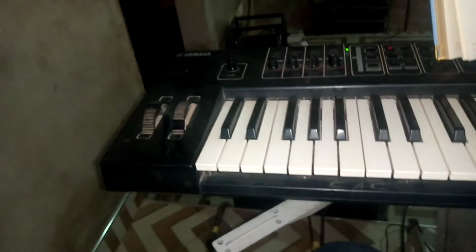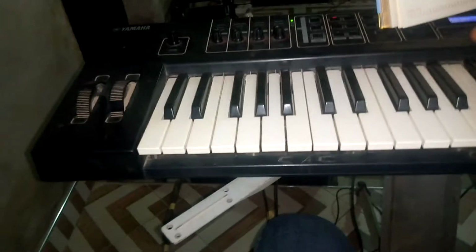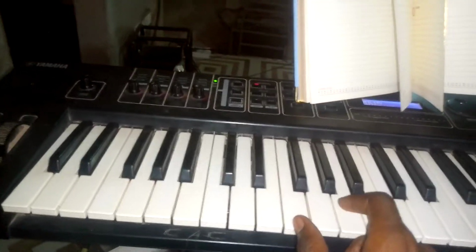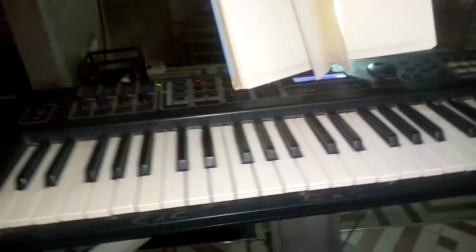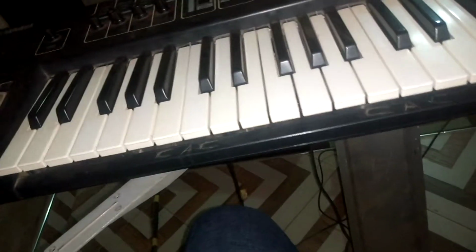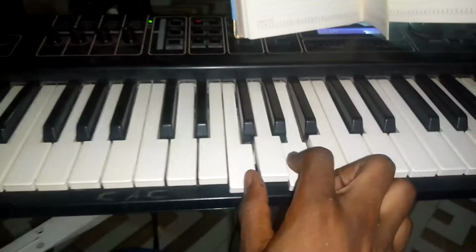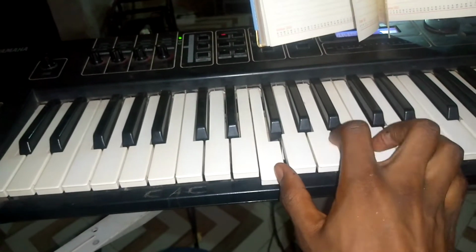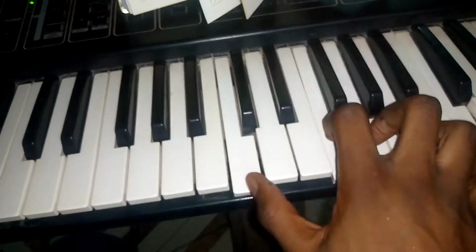A chord is formed whereby two or more tones are joined together like this. This is a chord, but this is a tone. This is a chord.